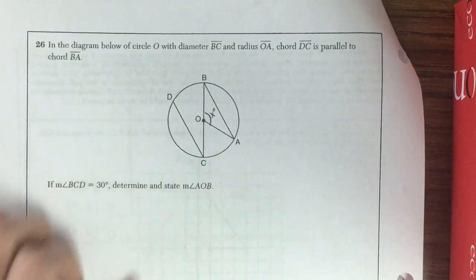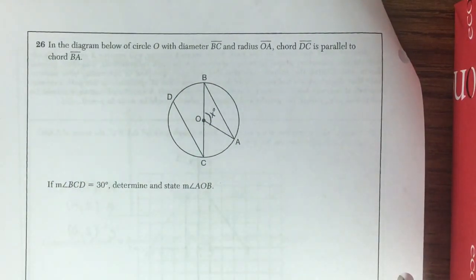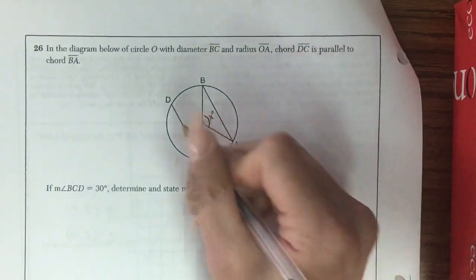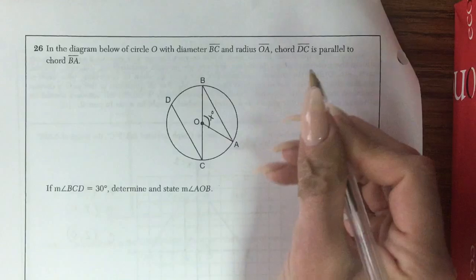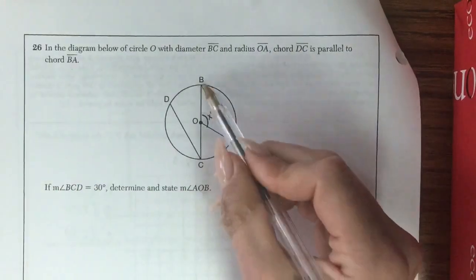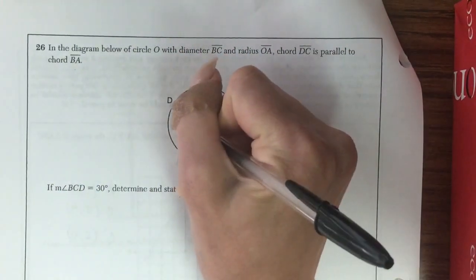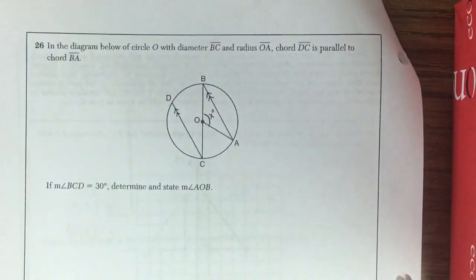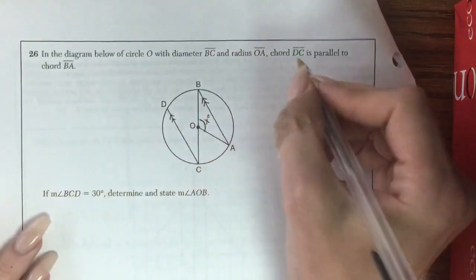So the first thing I will notice is that they have told us that DC, which is this chord, is parallel to BA, which is this chord. So I'm going to go ahead and put my little parallel line marks on there. Now, if you remember from class, parallel lines are typically a hint at some angles that are congruent.